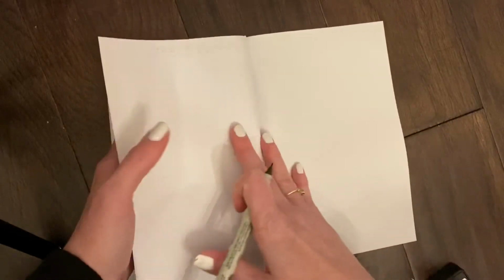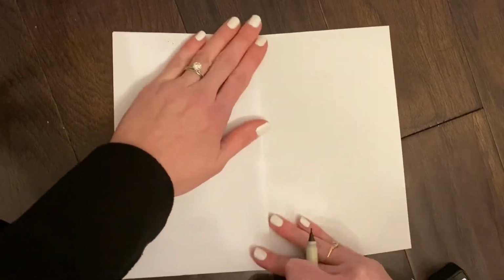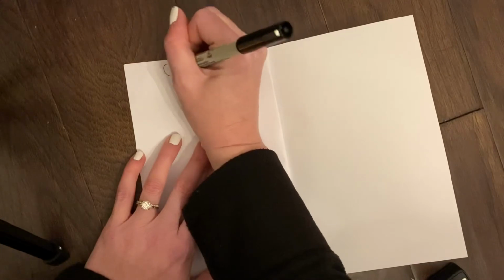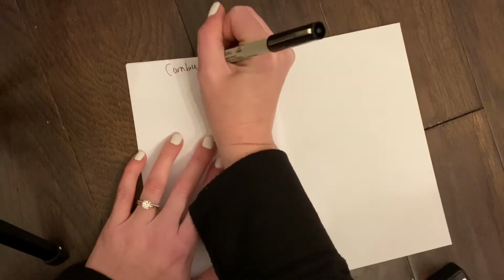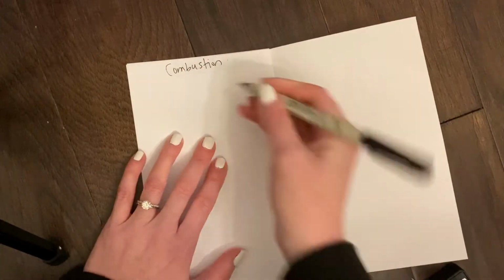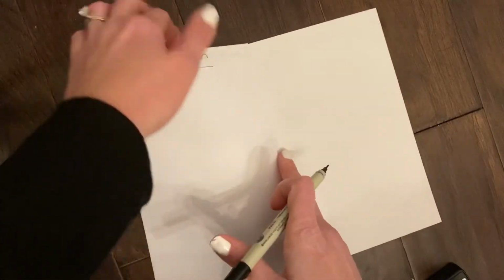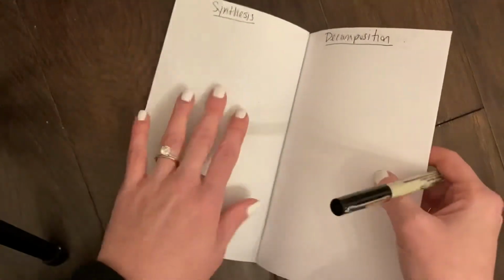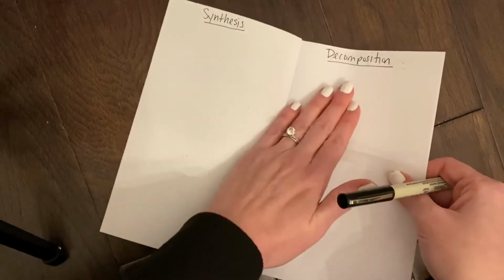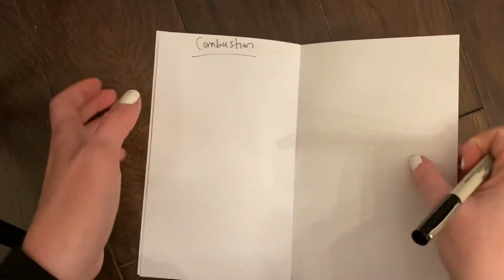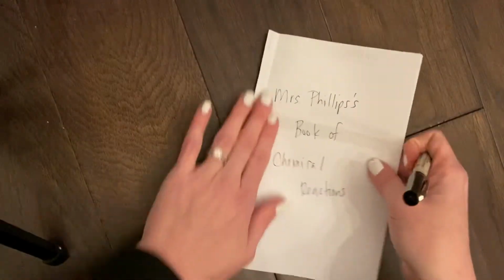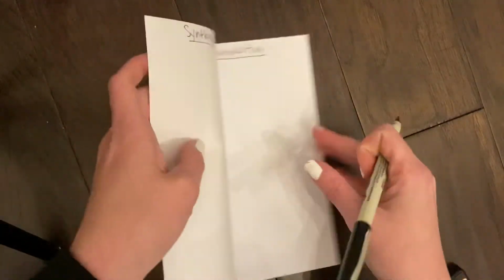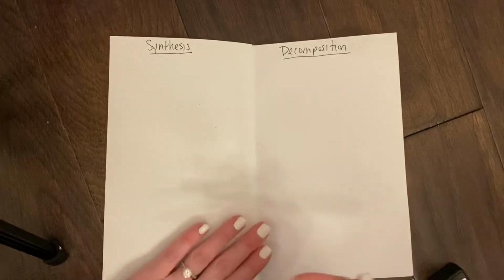I guess I didn't need to start on the back page, but it's okay. Combustion, so you might have an extra page. I think usually I leave this back page blank. So if you want to put synthesis here and then keep going, that's fine. That way you don't end up with a blank page. But anyways, it's fine.